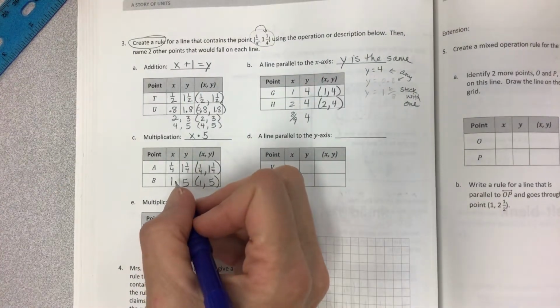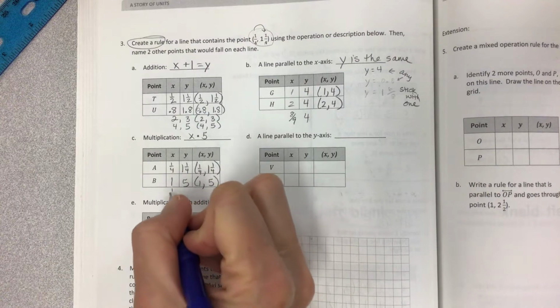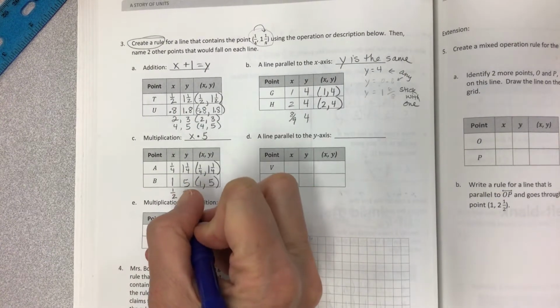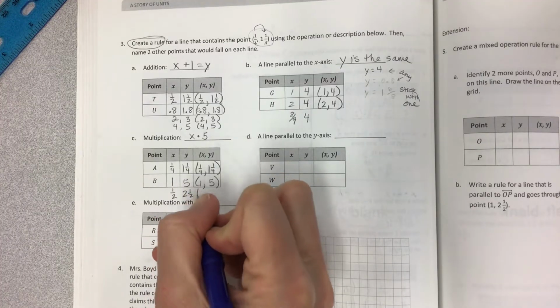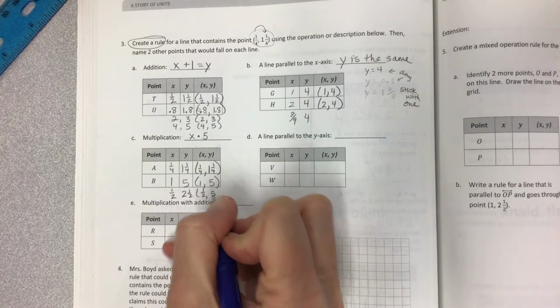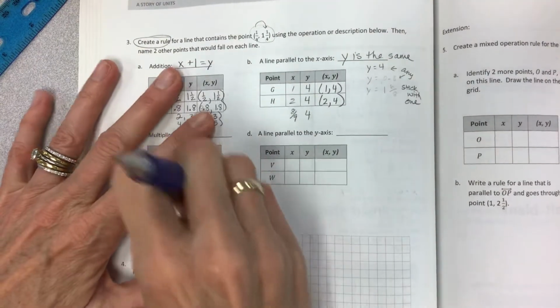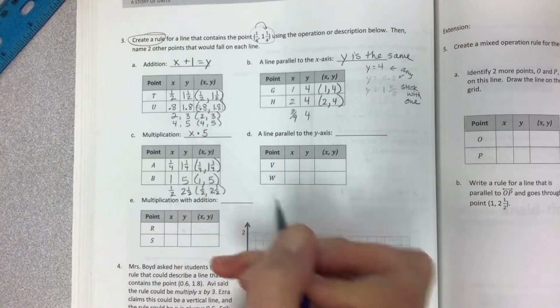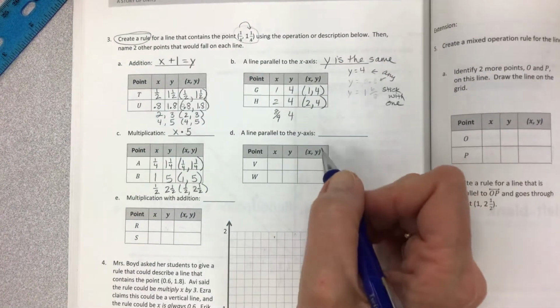And what if you want to use something different, like a fraction? You can do a half. Half of 5. 1/2 and 2.5. There's your ordered pair. Okay, how about another one?